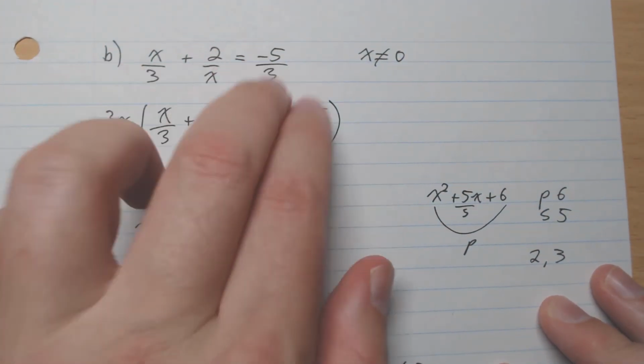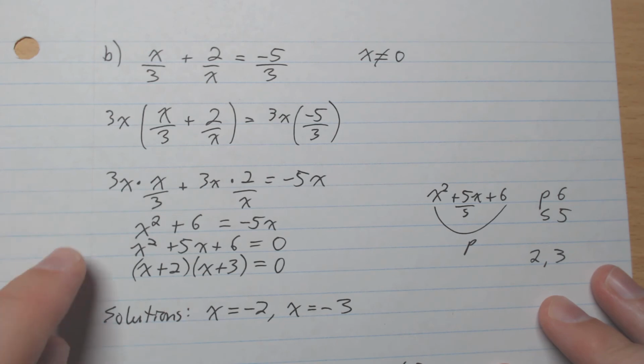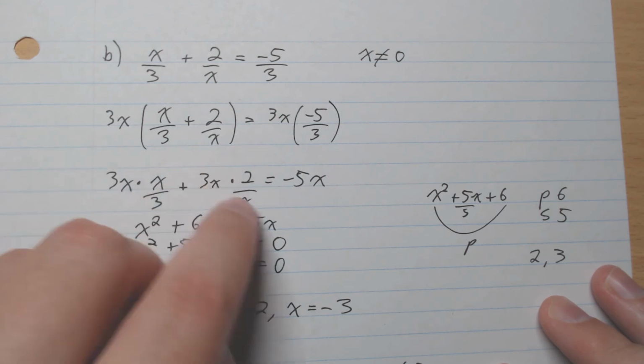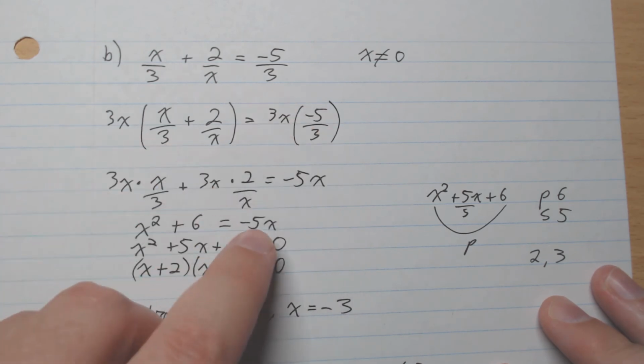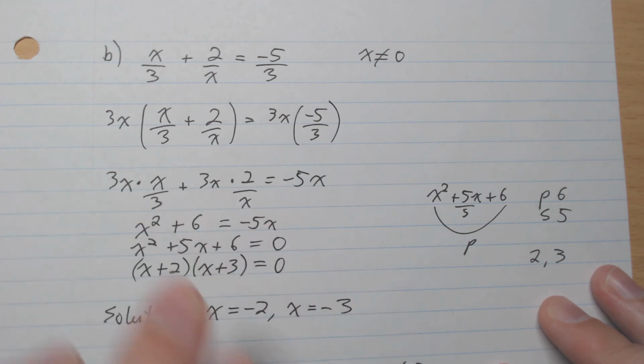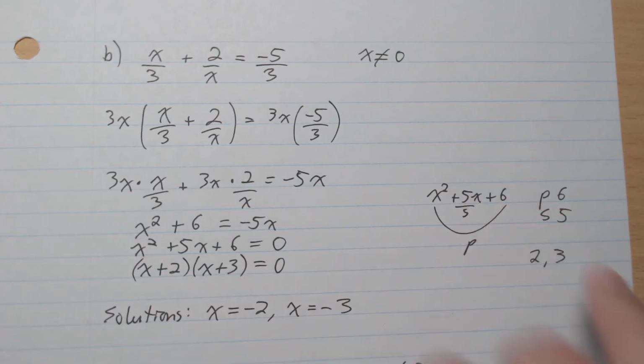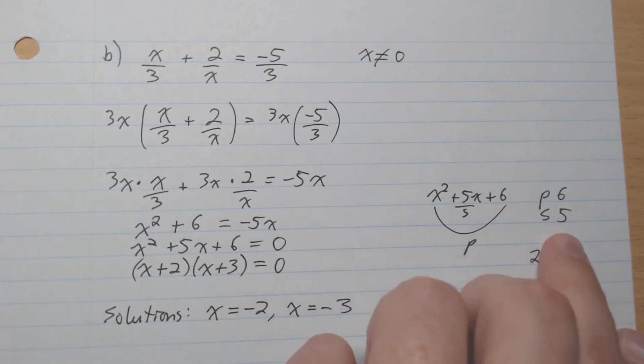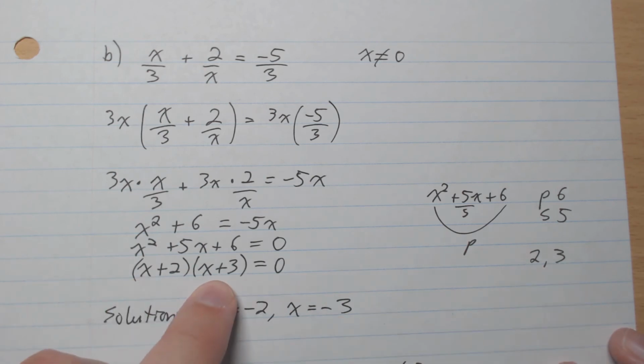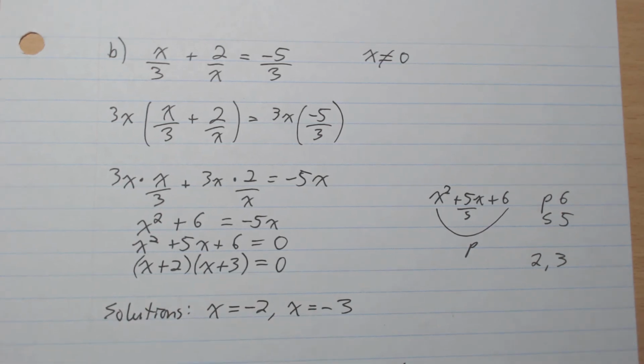We're going to go times 3x to both sides. This reduces to x squared. This reduces to 6. This reduces to negative 5x. Put it all on one side: x squared plus 5x plus 6 equals 0. Product of 6, sum of 5. Those two numbers are 2 and 3. So we rewrite that: x plus 2 times x plus 3 equals 0. What do you plug in to get 0? So the solutions are x equals negative 2 and x equals negative 3.